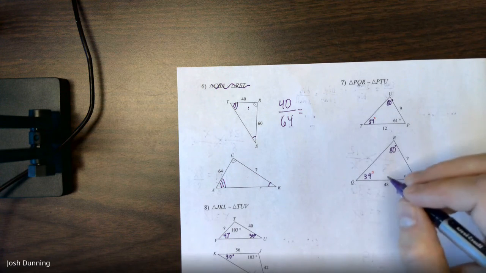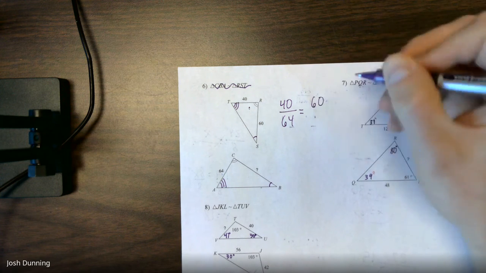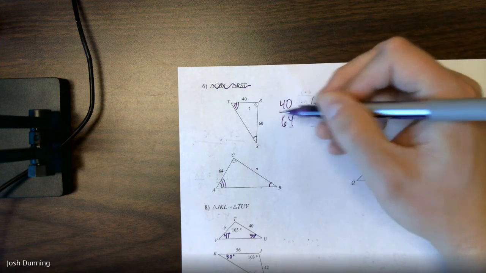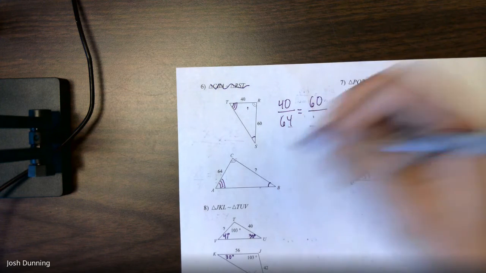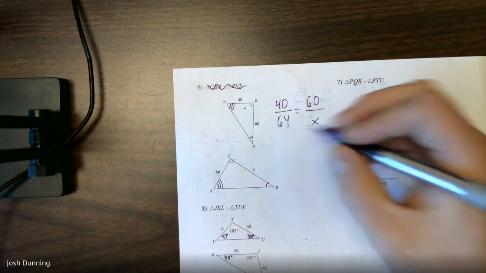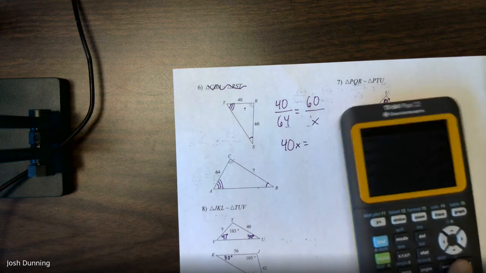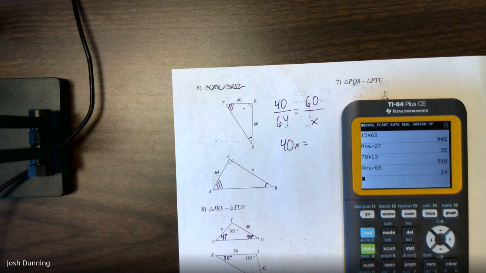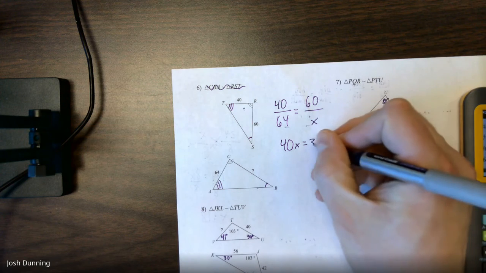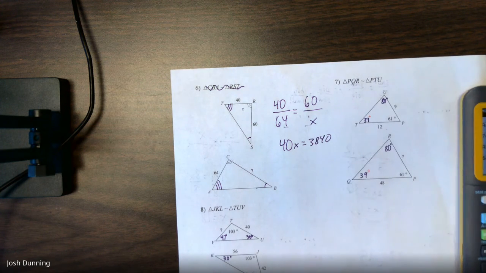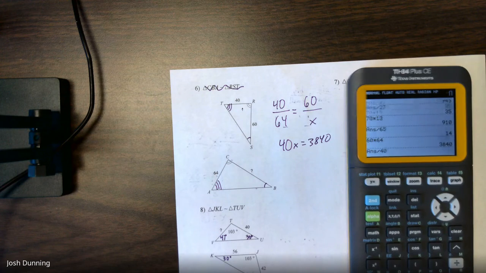I got to stay with that one for the top of the second. So 60 between the single and the double, X. Again, cross multiply. And we'll use our calculator here, 60 times 64, 3840. Divide by 40.